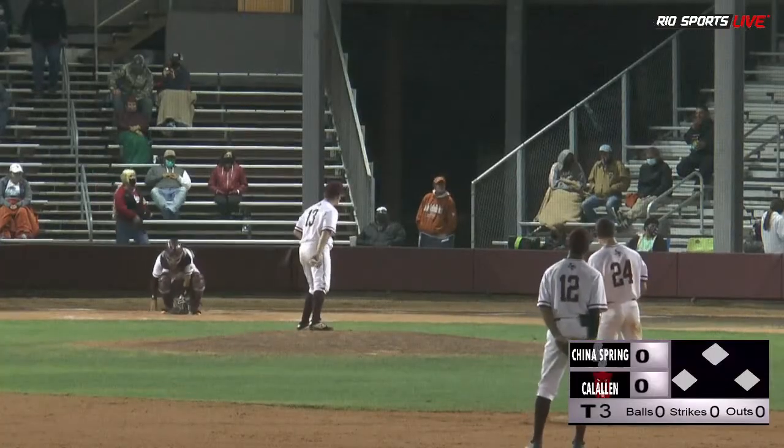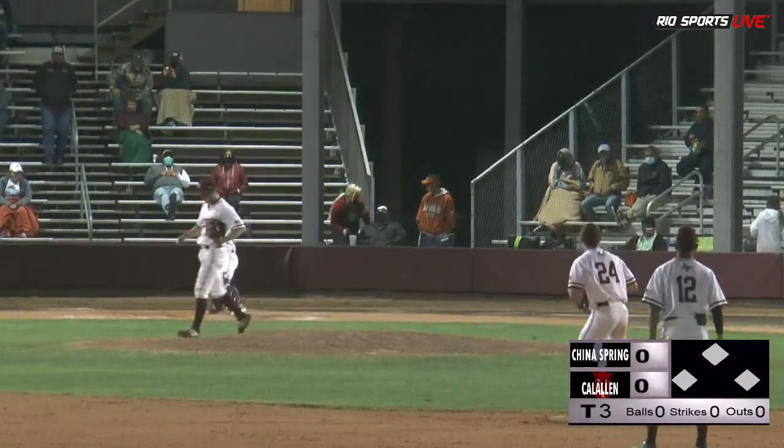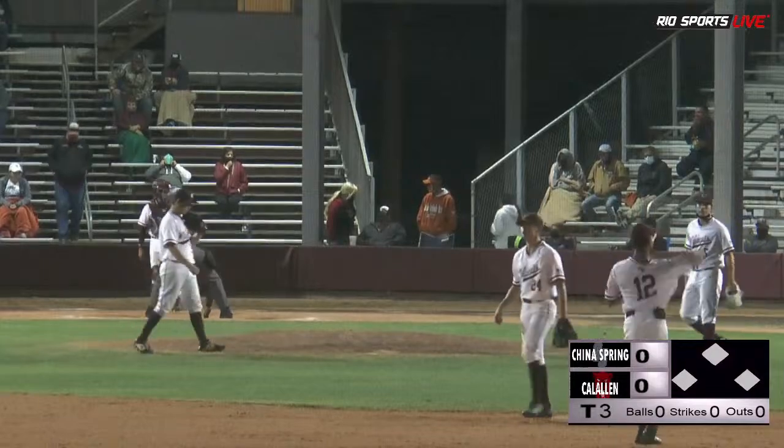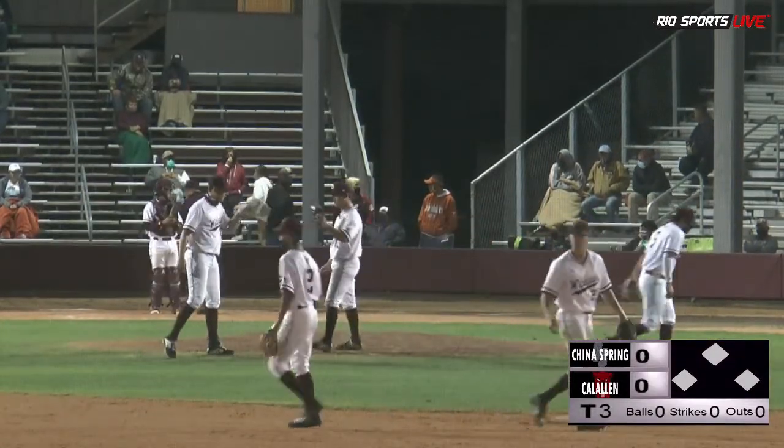This game. And welcome back, ladies and gentlemen. Top of the third inning. 8-9-1 do it for China Spring. Designated hitter coming to bat, Caden Whedon.